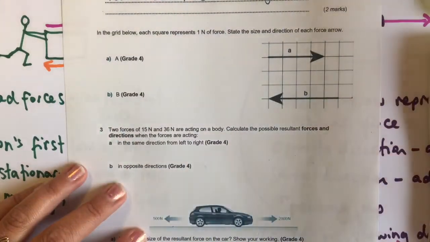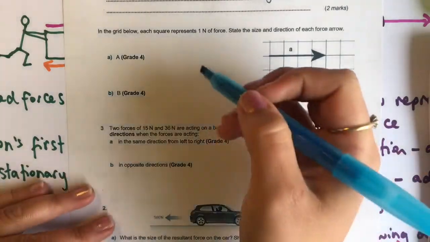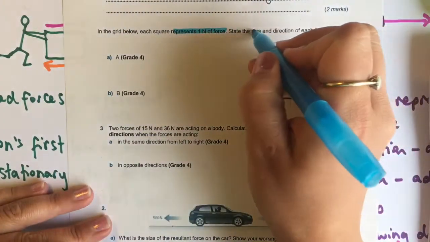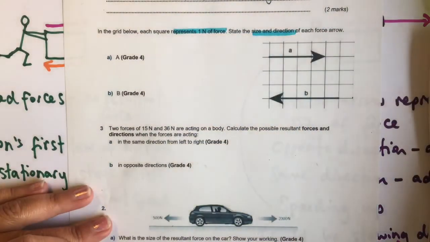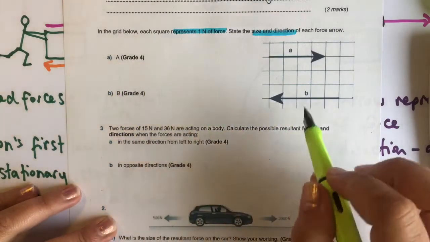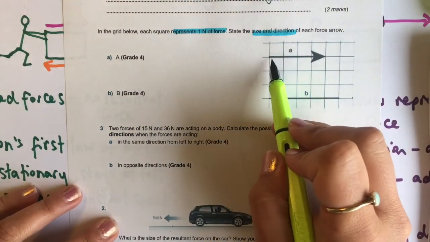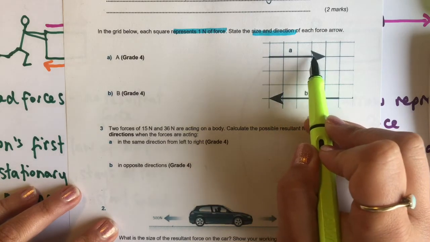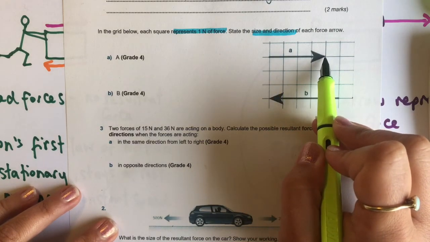In the grid below, each square represents 1 Newton of force. State the size and direction of each force arrow. So let's look at arrow A first. So this one. So first of all, we'll count how many squares it is. So 1, 2, 3, 4 squares.